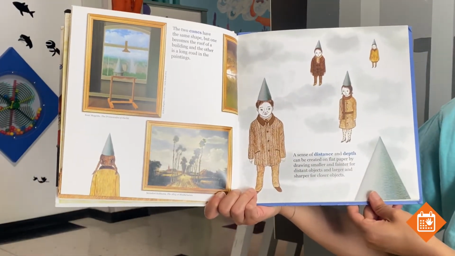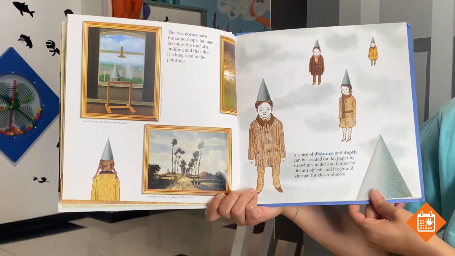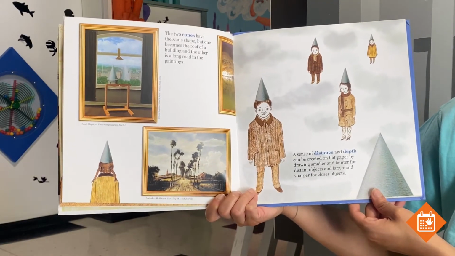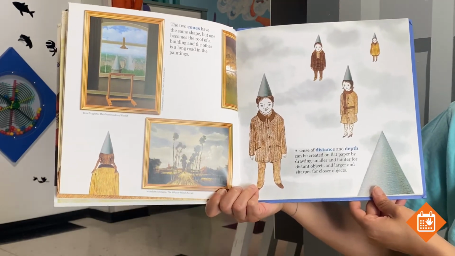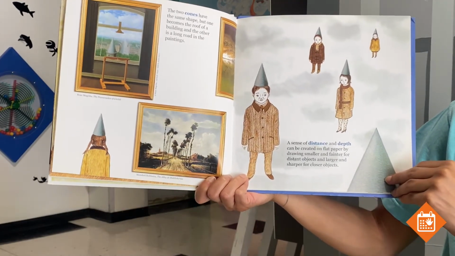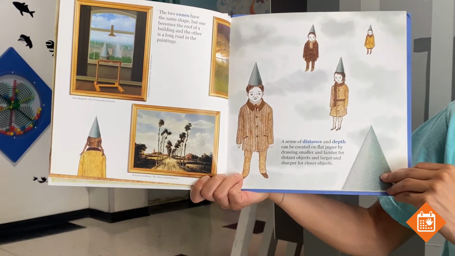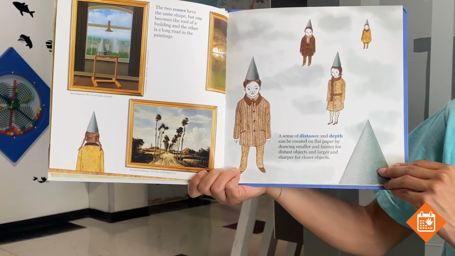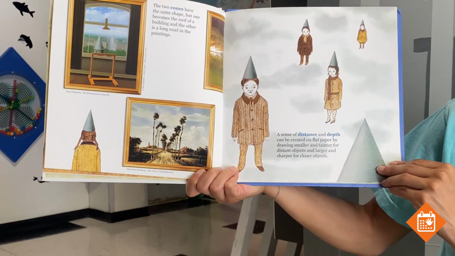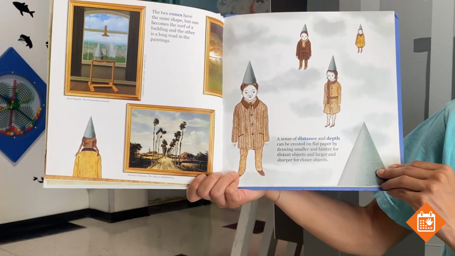The two cones have the same shape, but one becomes the roof of the building and the other is a long road in the paintings. A sense of distance and depth can be created on flat paper by drawing smaller and fainter for distant objects and drawing larger and sharper for closer objects.